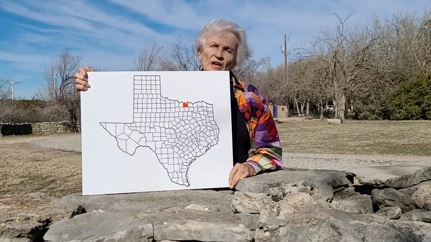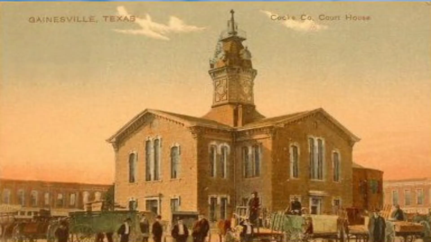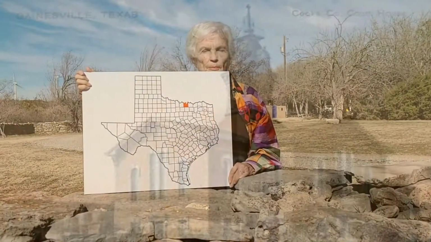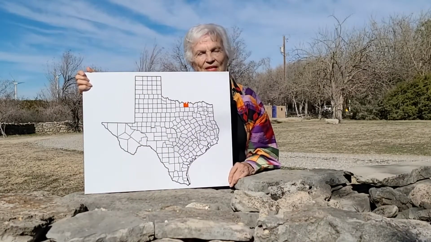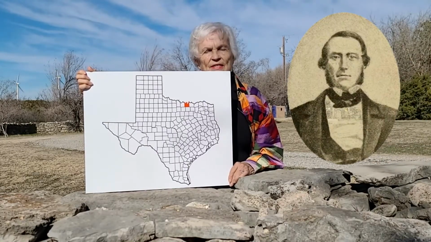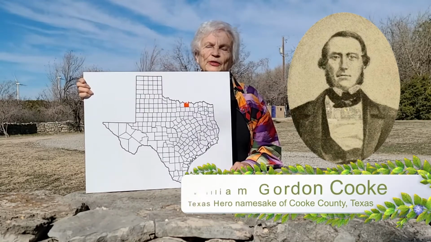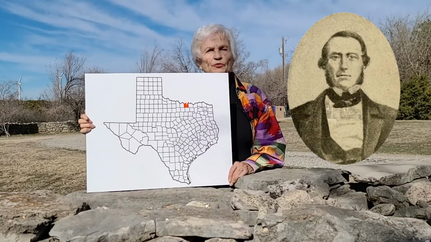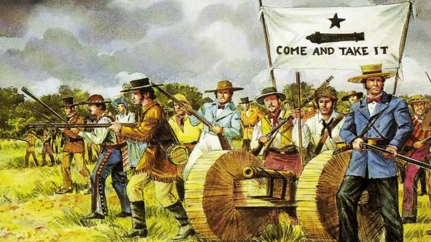Your county was organized in 1848. That's 173 years ago. Well, your county's named for a Texas hero. His name is William Garden Cook. He was a soldier in Texas' war for independence back in the 1830s. So, your county's named for William Cook.